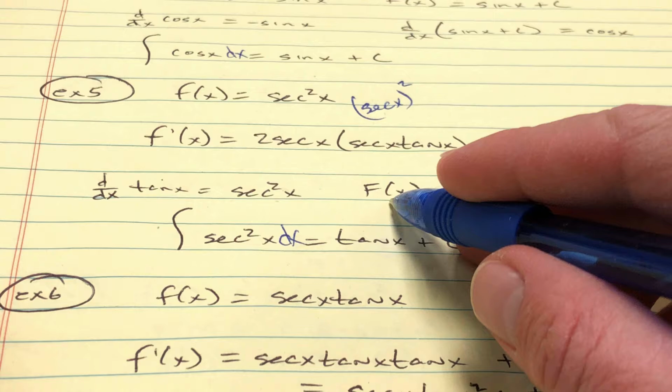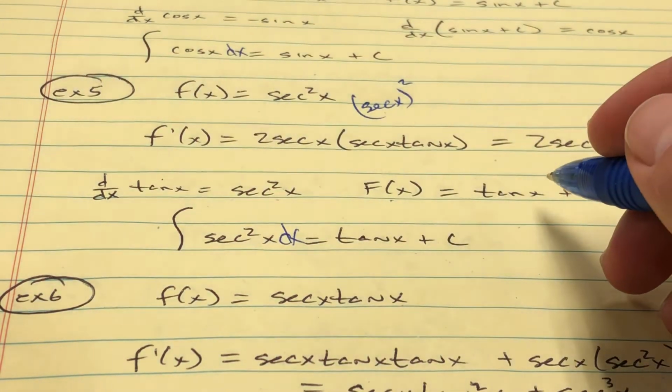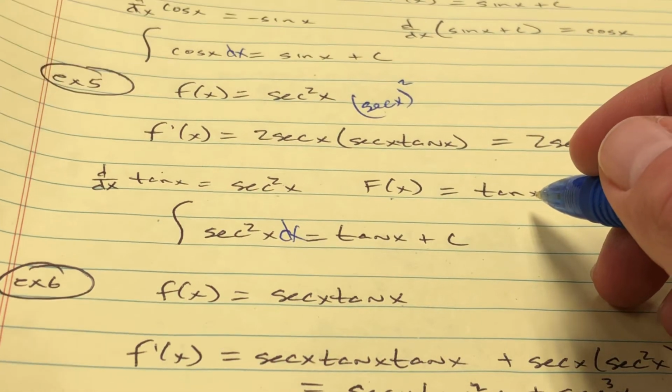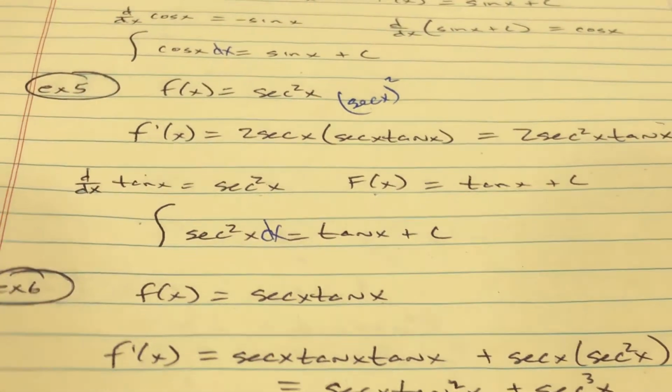Capital F of x stands for the antiderivative. Lowercase f of x is the original function. F prime of x is the derivative of the original function.